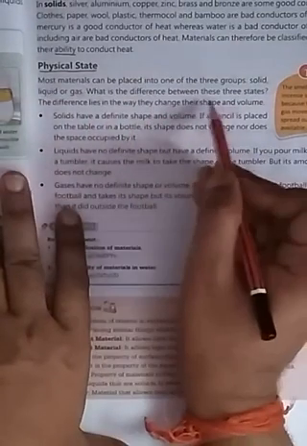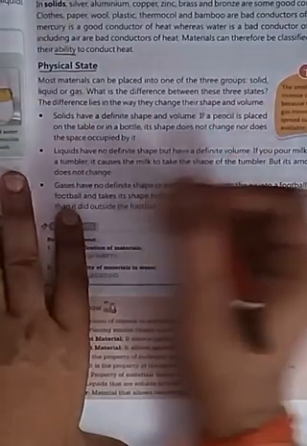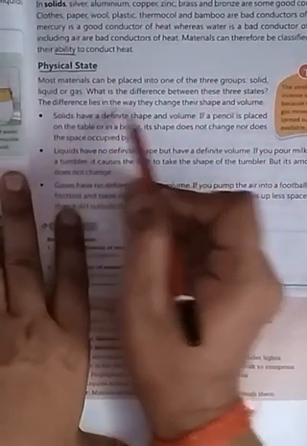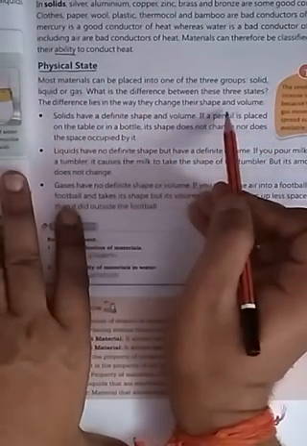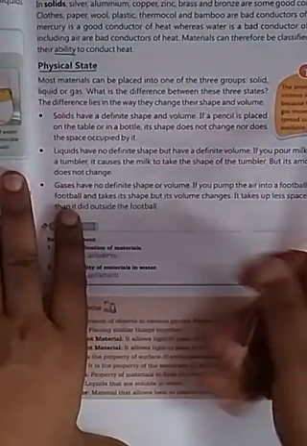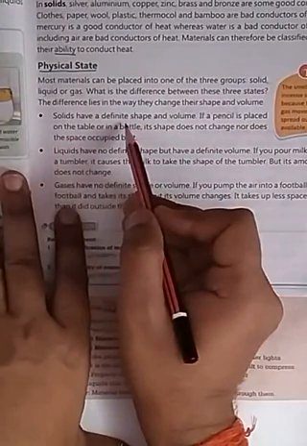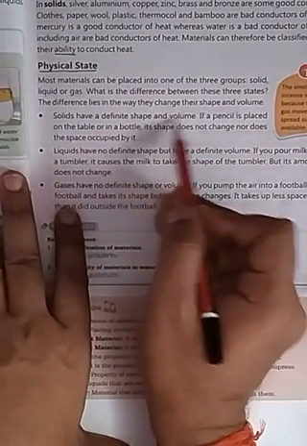What is the difference between these three states? The difference lies in the way they change their shape and volume. Solids have definite shape and volume.